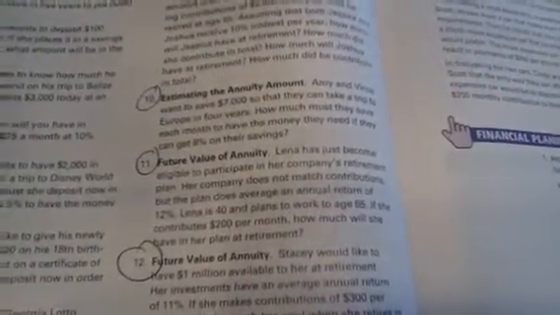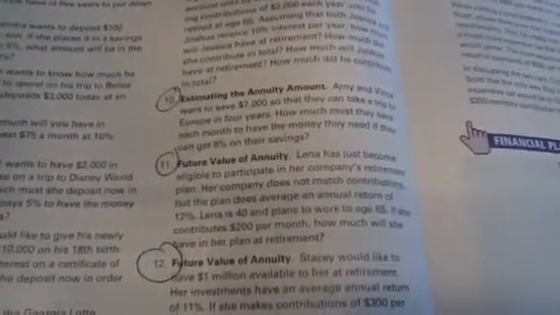Lena, this is at age 40. This is time 0. How many of these $200 payments is she going to make, since she's going to start making them per month? Well, the answer isn't 25. She's going to retire in 25 years, since she's 40 and plans to work to age 65. But she's not making 25 of these payments.